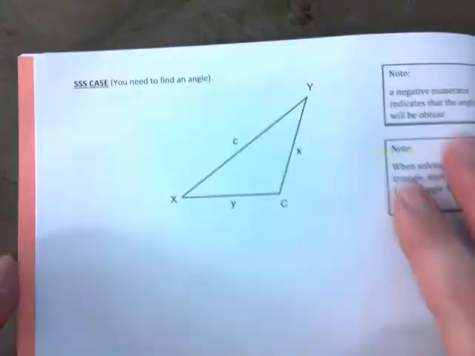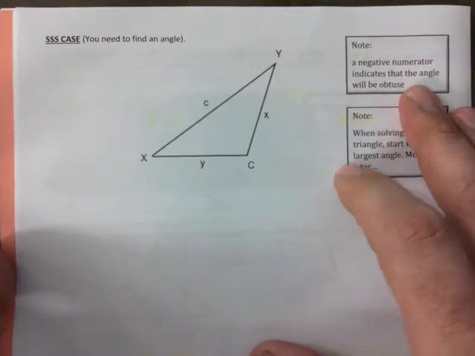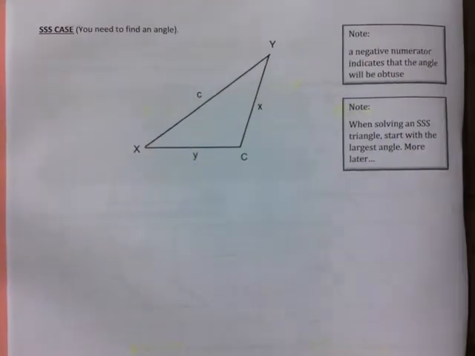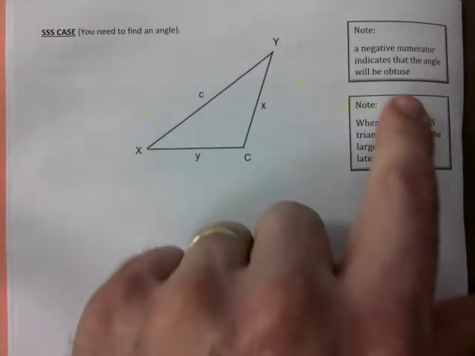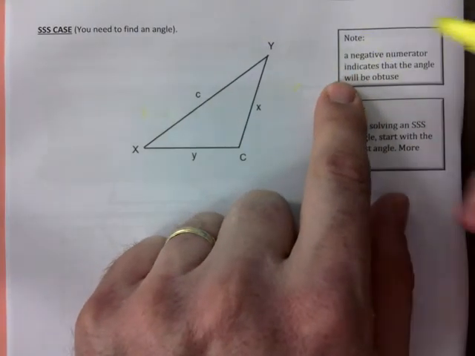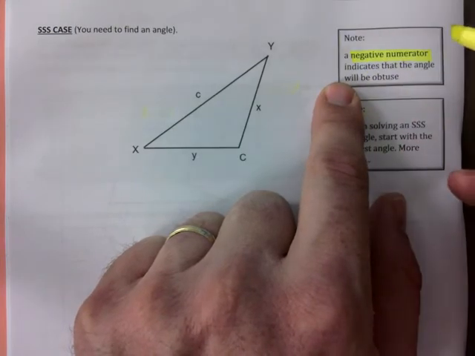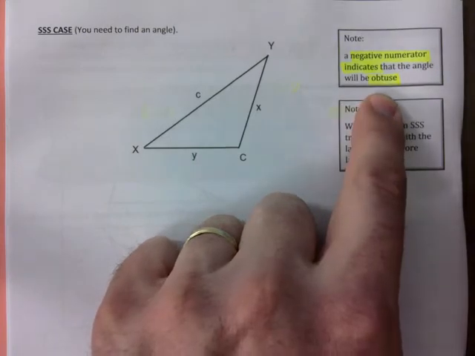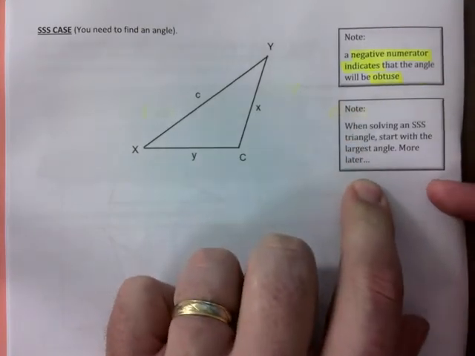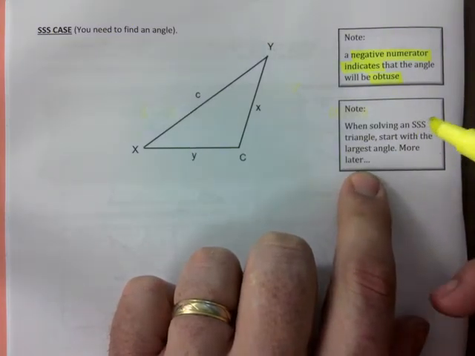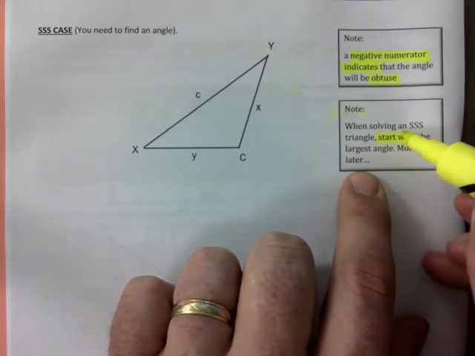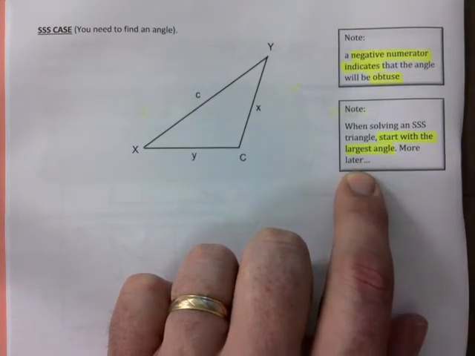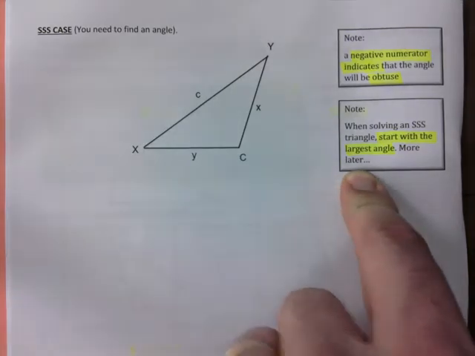And the SSS case, you need to find an angle. That's on page 11. I will make a note here right away. A negative numerator indicates an obtuse angle. And if you have a choice, start with the largest angle. And more about why I'm asking you to do that later.